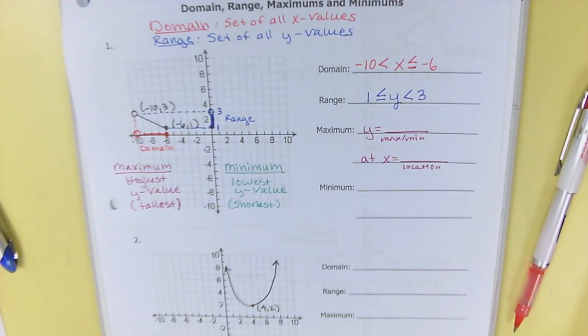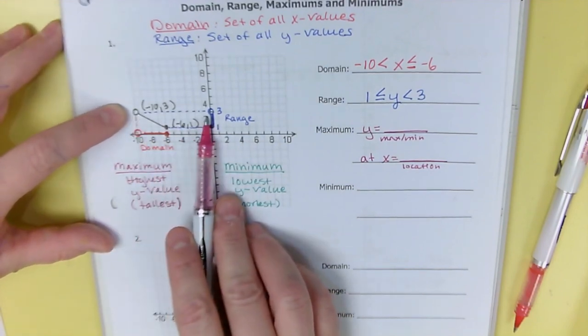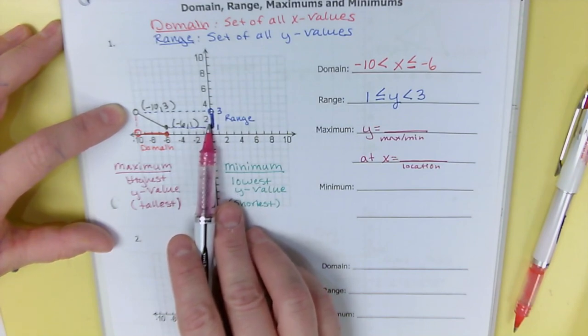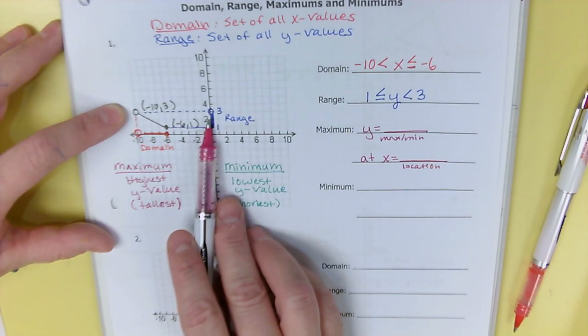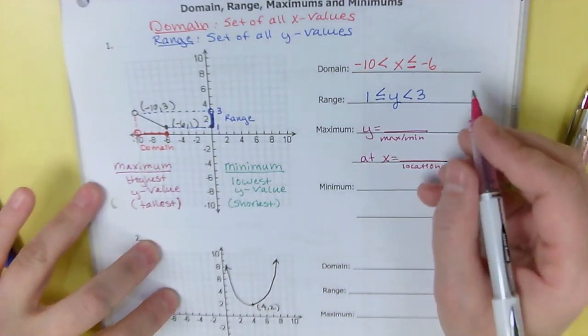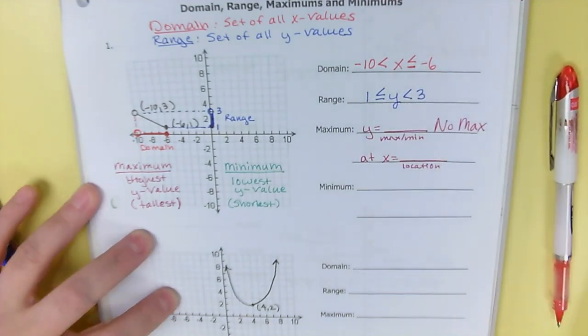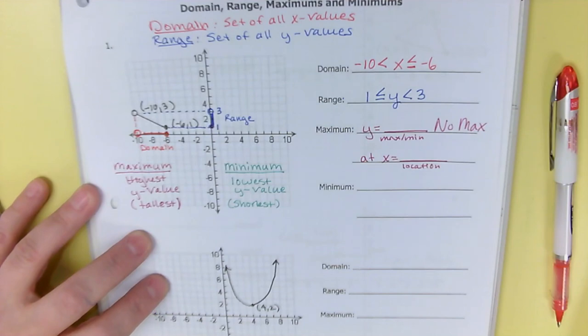Now, this graph, like all graphs, has its own specific trickiness to it. The highest y value should be the 3, except the 3 is an open point. So that means it never quite reaches 3. 2.9, 2.99, 2.999, 2.99999, and it keeps getting infinitely closer, but it never actually reaches 3, which means it doesn't have a maximum. If it never reaches a maximum point, then it doesn't have a maximum.